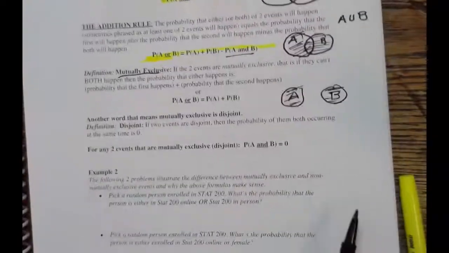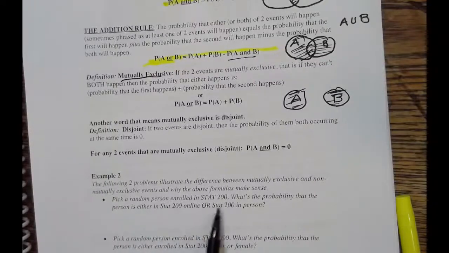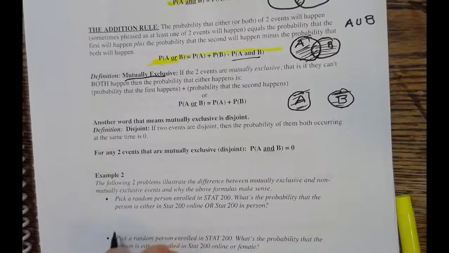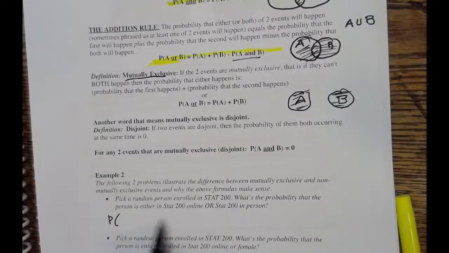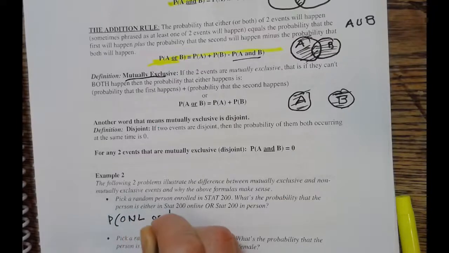Okay, so here's a random person enrolled in Stat 200. What's the probability that the person is either in person or online? So that's the probability of online or in person.